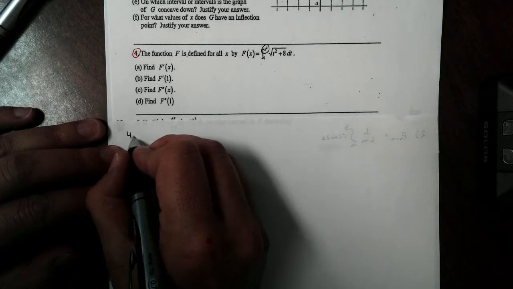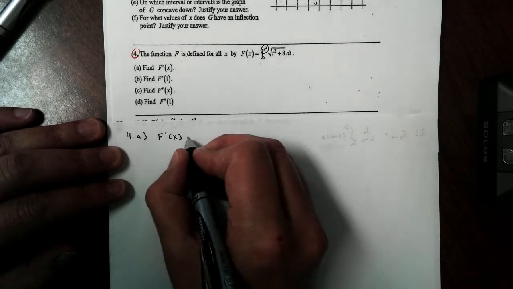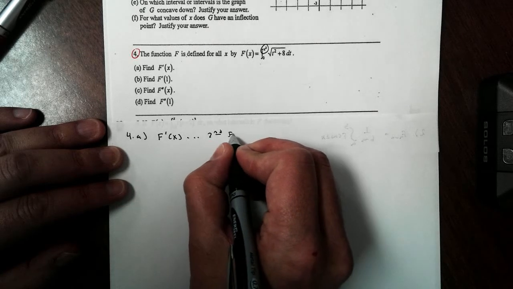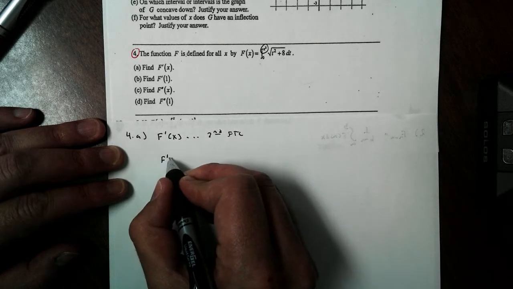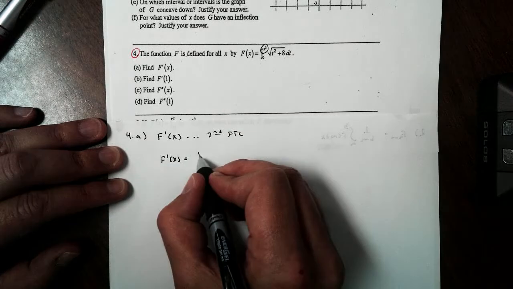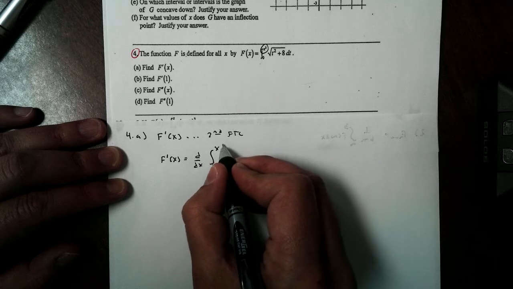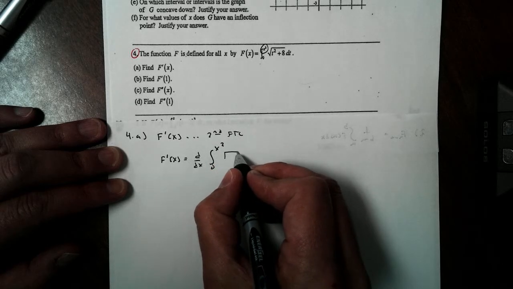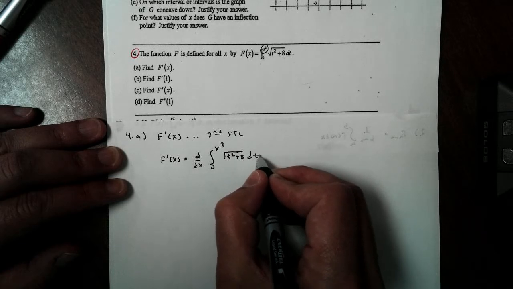So for 4a, they are asking us to find f prime of x. This is our second FTC. So I'm going to do this a little bit slow. We're going to get f prime of x. We take the derivative of f. We also have to take the derivative of our integral. That's where we get the second FTC from. And that becomes the square root of t squared plus 8 dt.